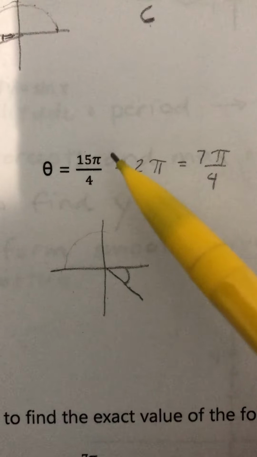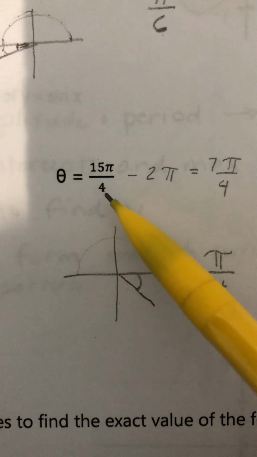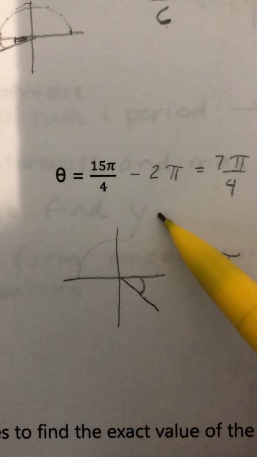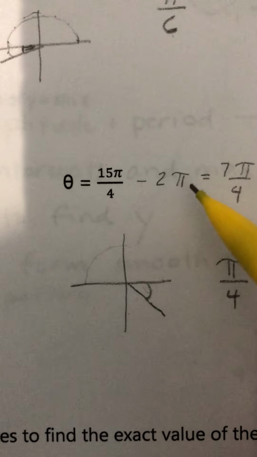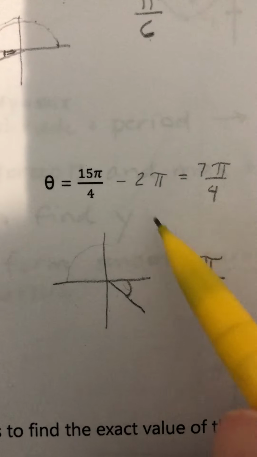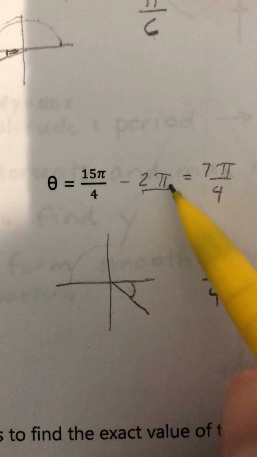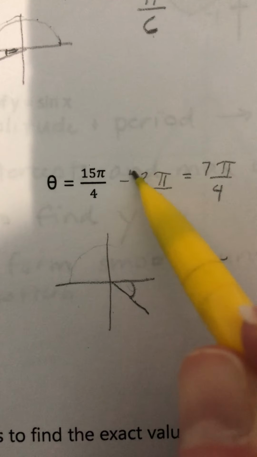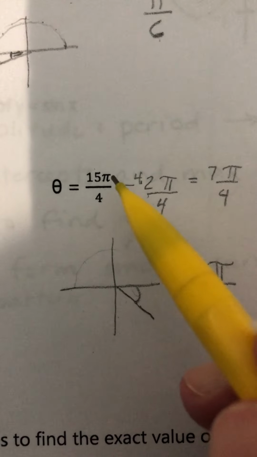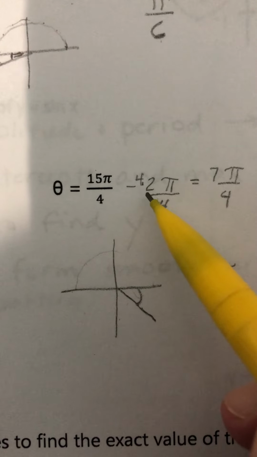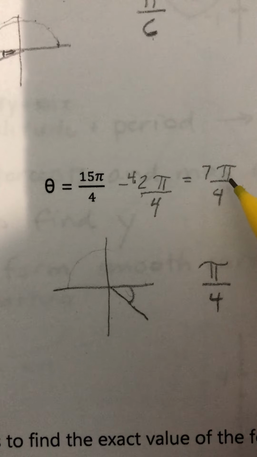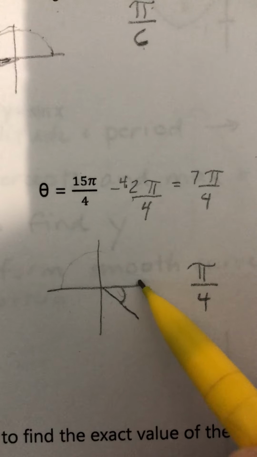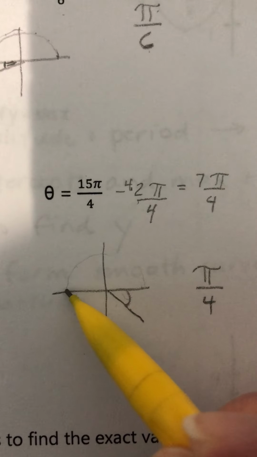If theta is 15 pi over 4, since that's more than a full rotation, I would go ahead and subtract 2 pi. And to do that, I have to get a common denominator. So multiply by 4 on the top and on the bottom. So that's 15 minus 8, which is 7 pi over 4. And so pi is a half turn.